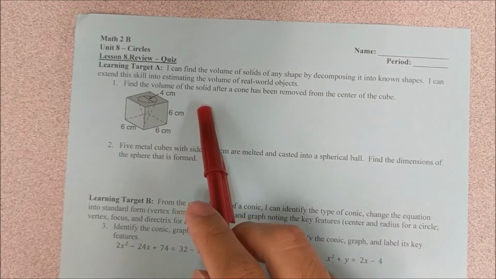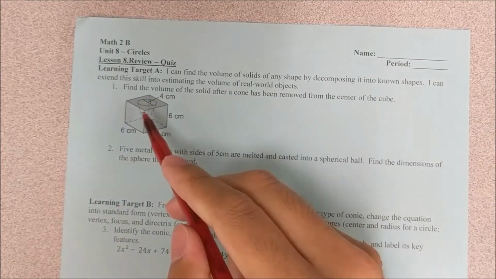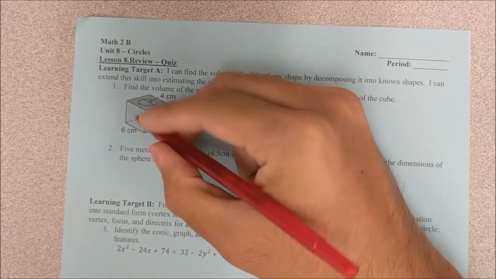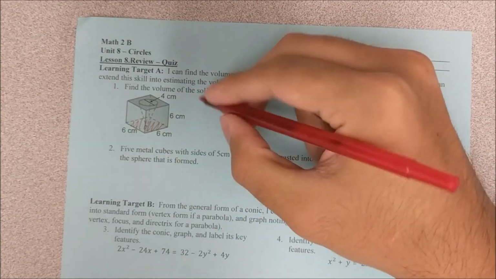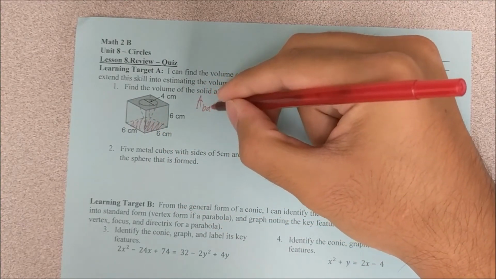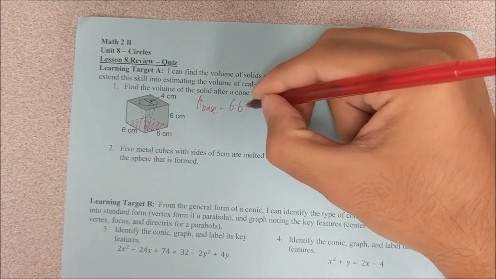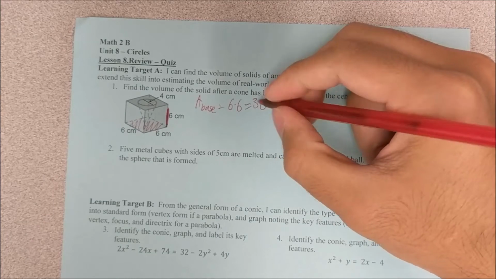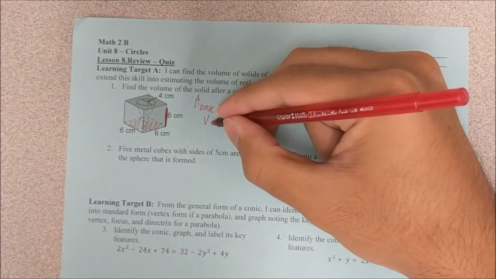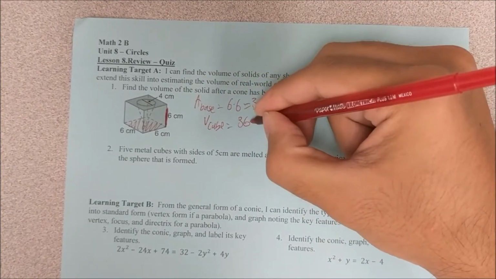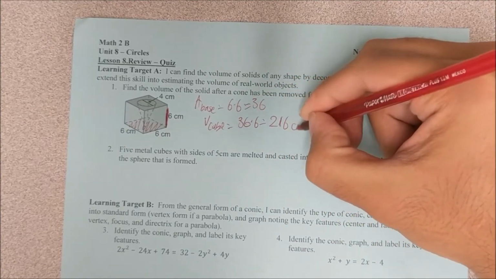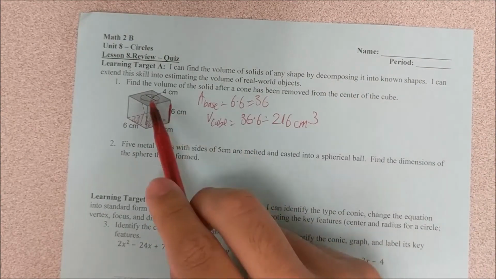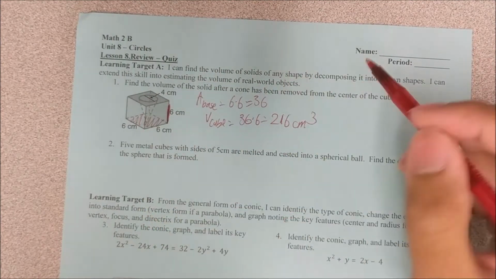To find the volume of the solid after a cone has been removed, we first find the total volume as if it were a full cube. So area of the base is 6 times 6 is 36, and then you multiply the area of the base by the height of the cube. So the cube is 216 centimeters cubed, and since we're taking out the cone, we need to know what the volume of the cone is.